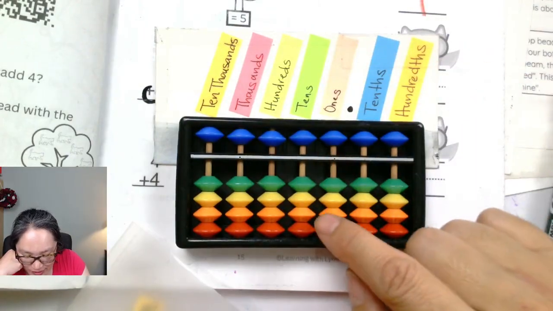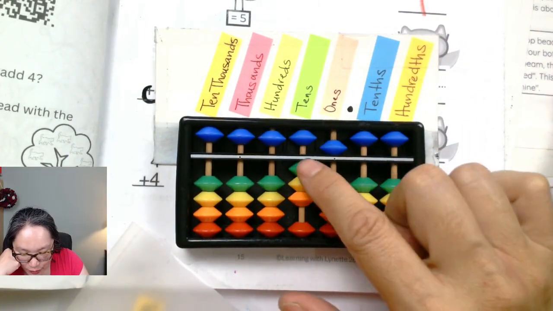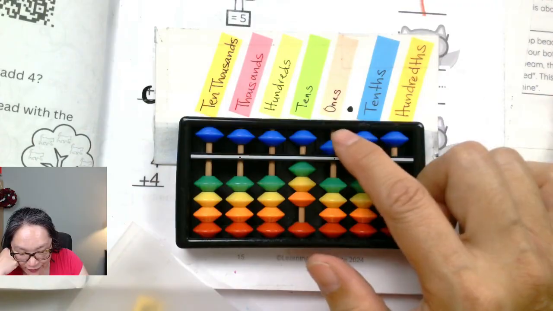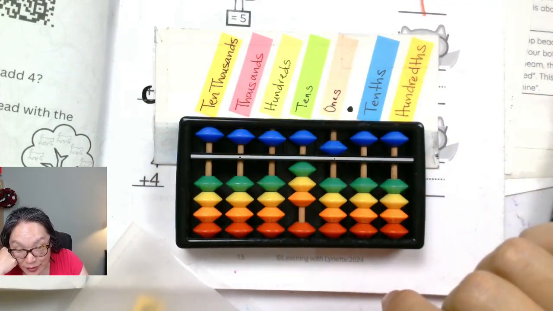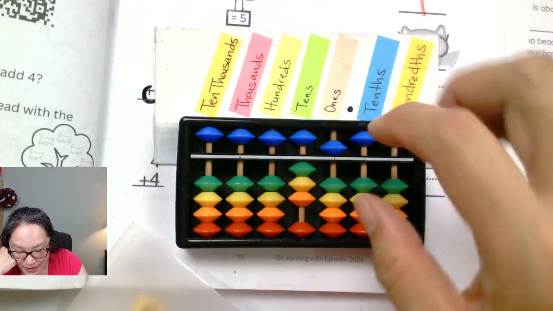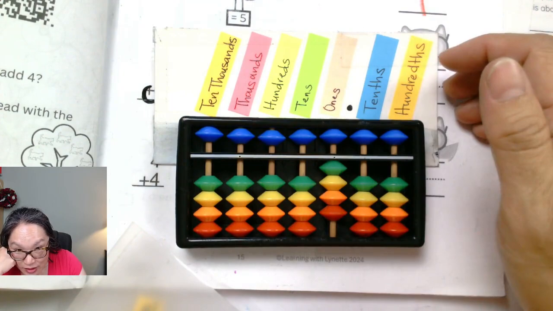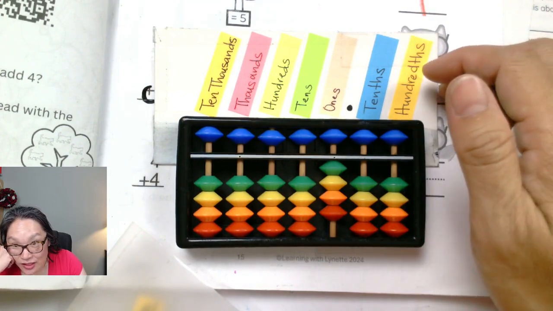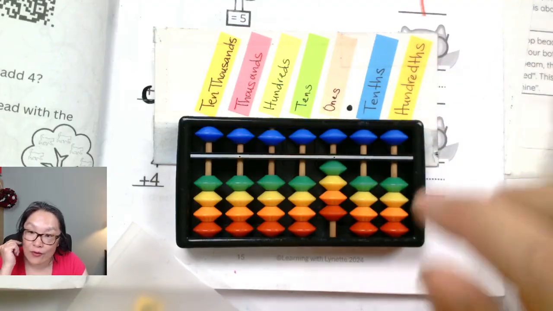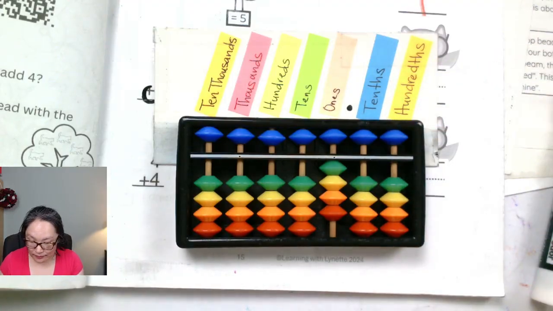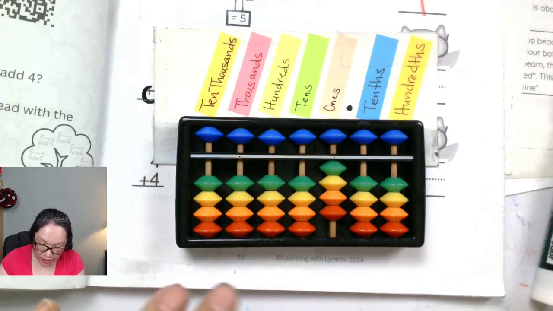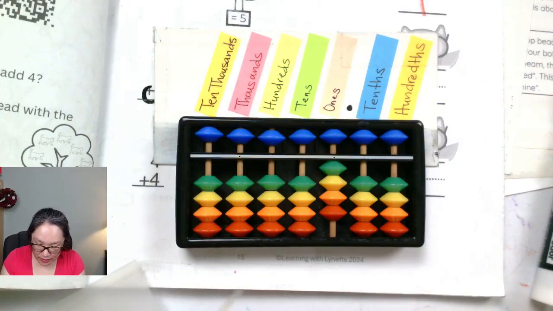35 on the abacus looks like this: 1, 2, 3, that's 30, and then 5. This is the 5 on the top. So this is what 35 is. Make sense? So when we look, we have 1, 2, 3, 4. Hello, Dorothy. This is 4. Does that make sense what 4 looks like? Anytime the beads are touching the horizontal bar, it's being counted. So this specifically is 4.